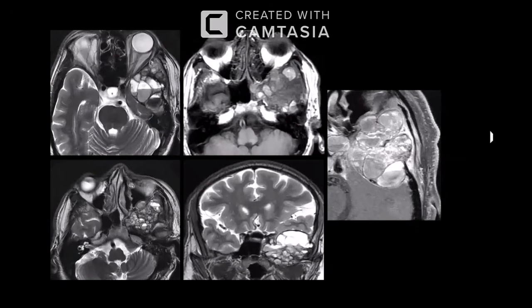This was the MR of the same case. So you can see the expanded left zygomatic arch in the infratemporal fossa. You can see fluid levels. So where do you see fluid levels?